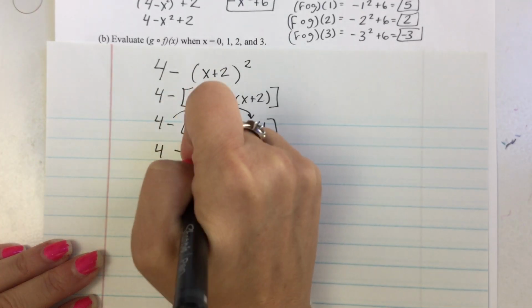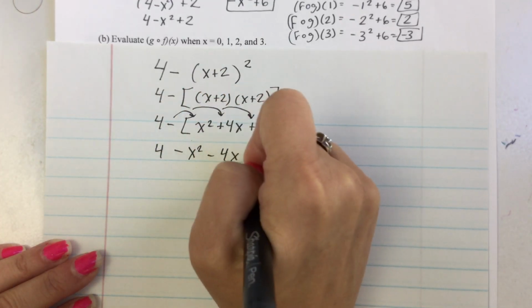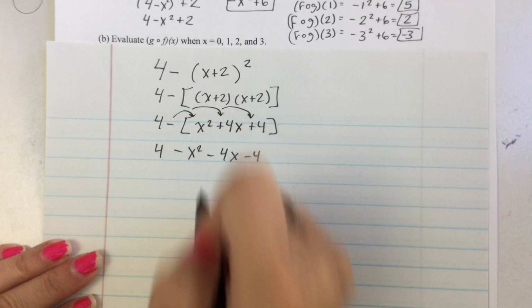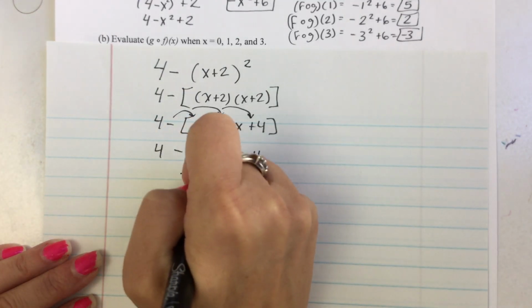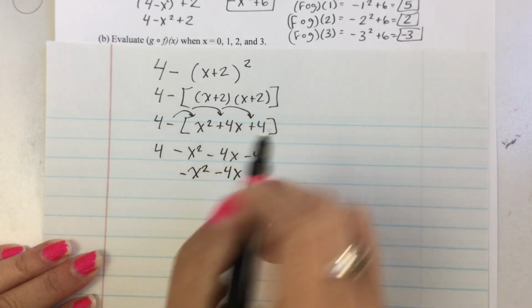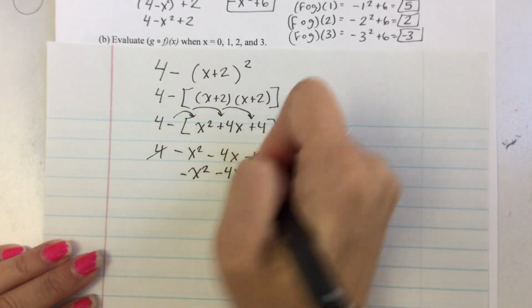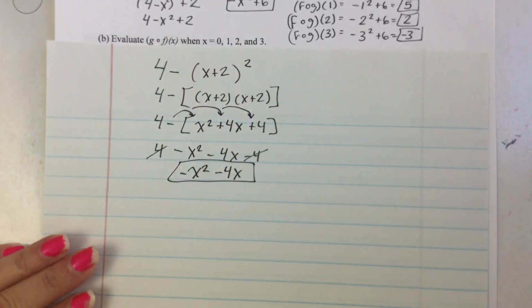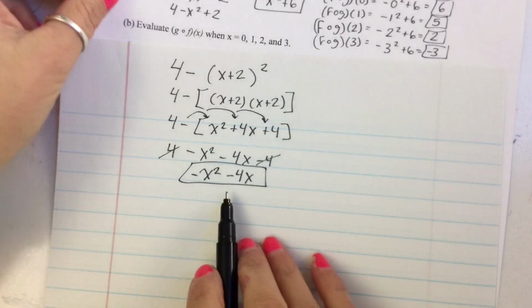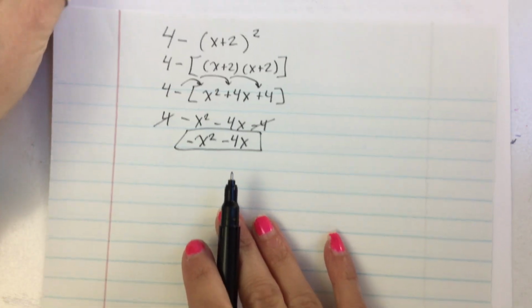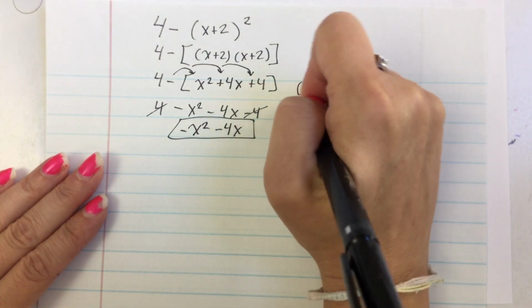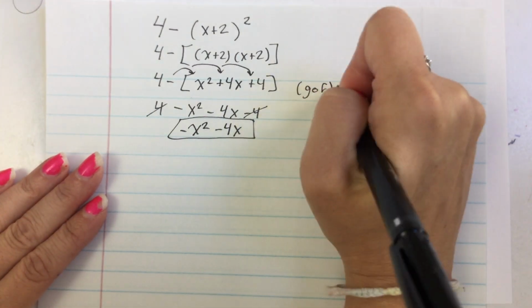4 minus x squared minus 4x minus 4. If I combine the like terms, negative x squared minus 4x. 4 minus 4, that cancels. This would be our new composite function. Now they want us to go ahead and evaluate it. So this is g composed of f.